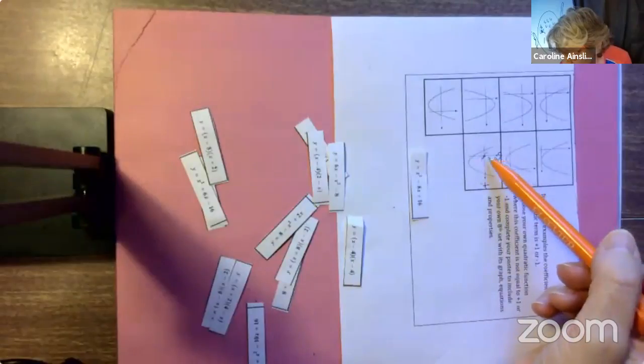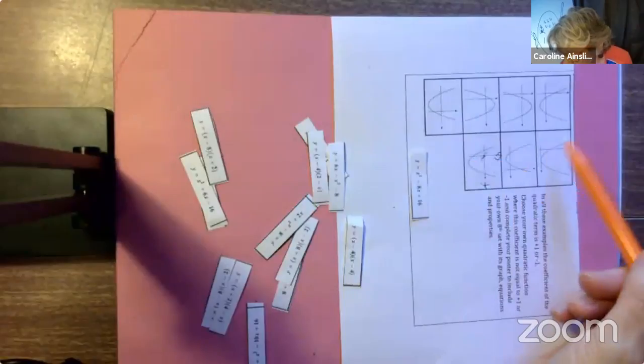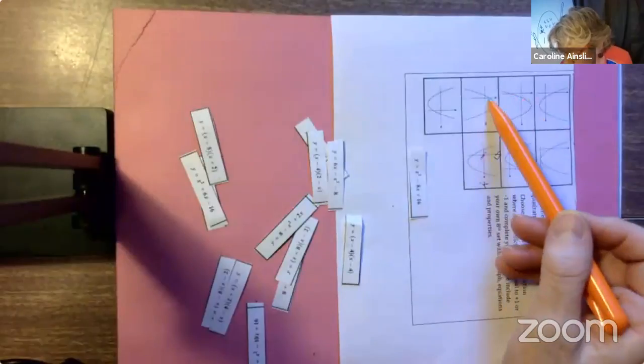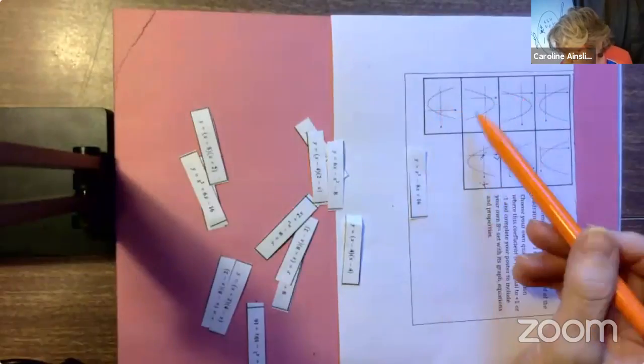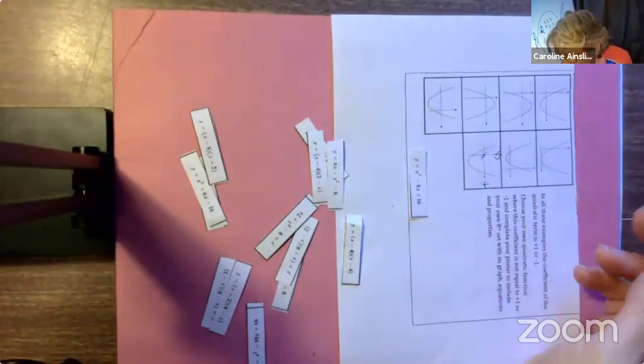So let's see which of these graphs has at 0x, well, that's a negative Y. That one's a positive Y, it could be that one. That one's a positive Y, it could be that one. That one's a positive Y, it could be that one. That one's a negative Y. That's a positive, could be that one. That's a negative. So we've identified now 1, 2, 3, 4 parabolas that it could be.